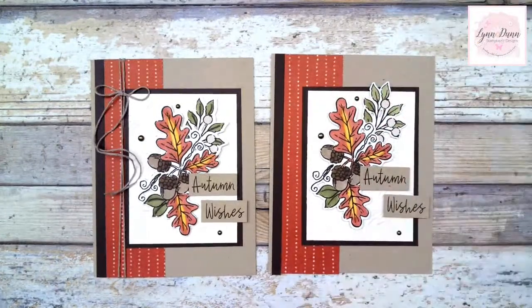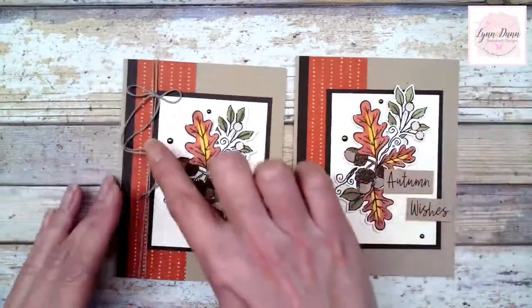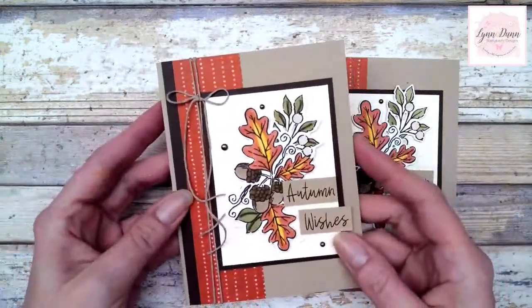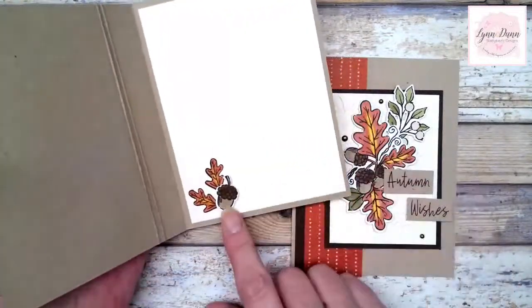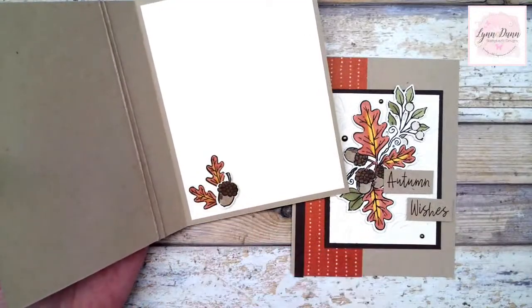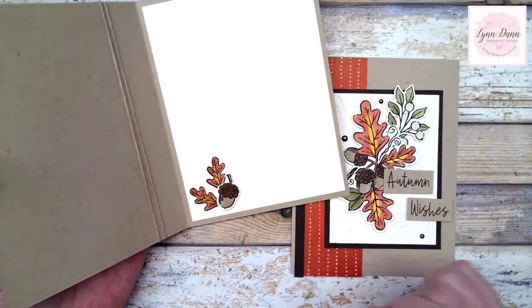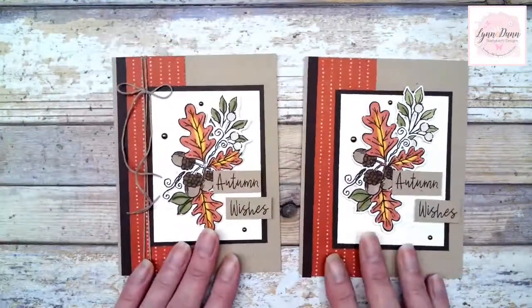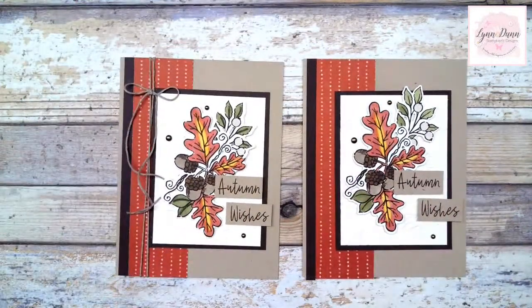So you can really use anything to embellish it. And then you can tie a little bit of twine on it, like I added a little bit of this baker's twine on the side here. And then on the inside, I just stamped a couple more leaves and just added a little acorn on the inside. So just a fun way to decorate the inside.